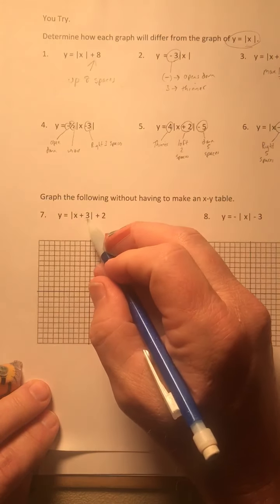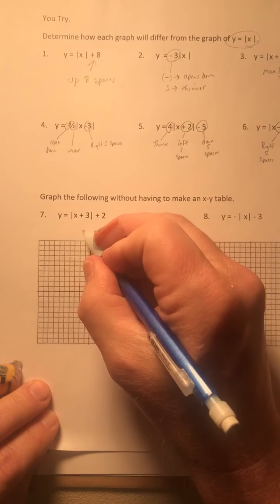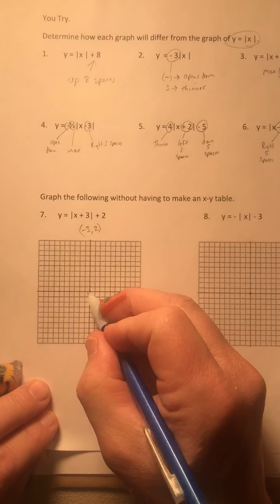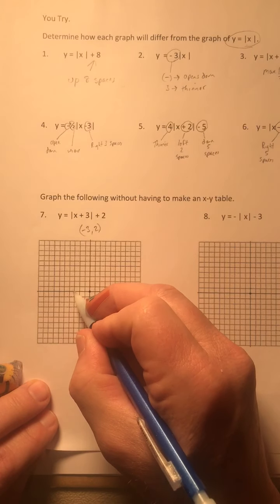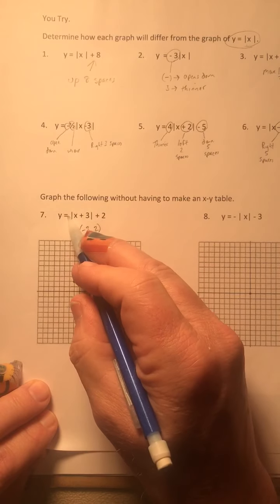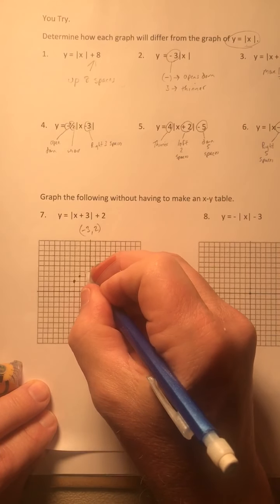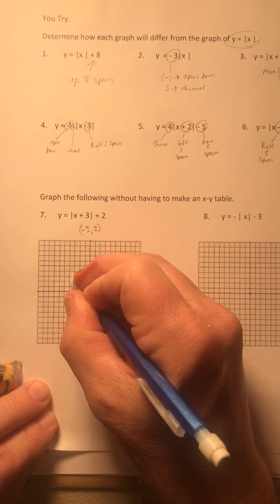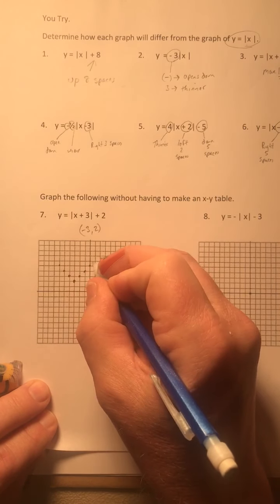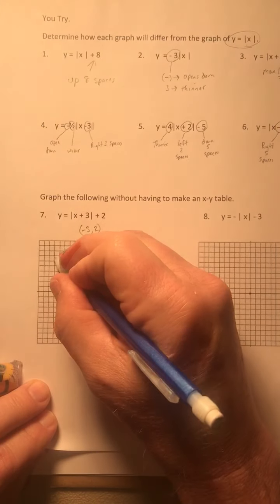So remember, opposite keep. So this makes it negative 3, 2. So we go negative 3, 1, 2, 3, positive 2, 1, 2. So that's our vertex. Our A is 1, so we just go up 1 over 1 in both directions. And that's it.